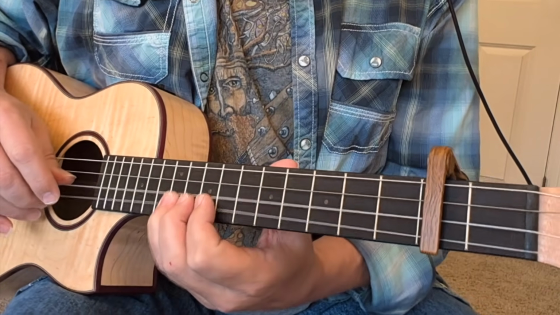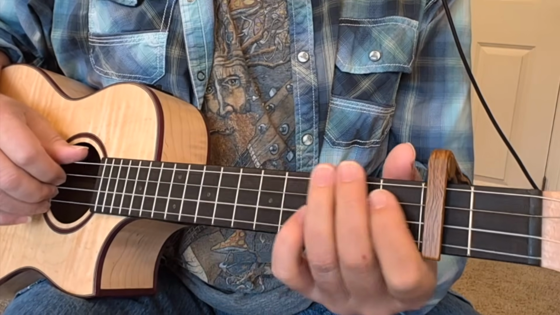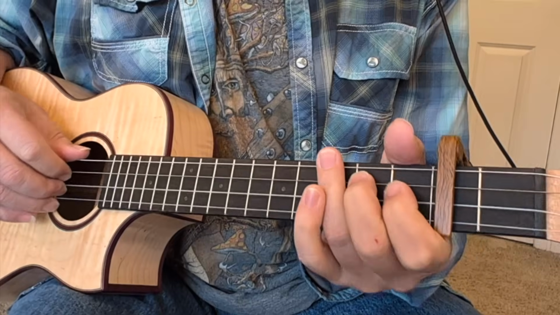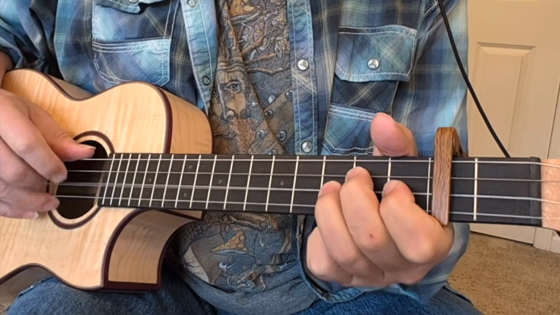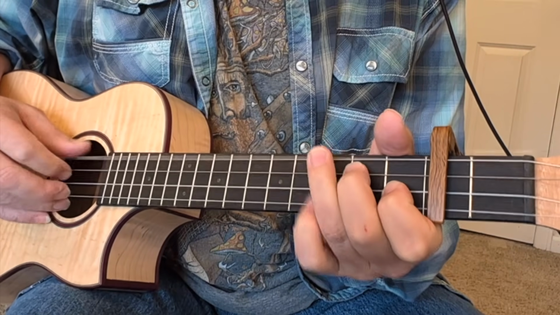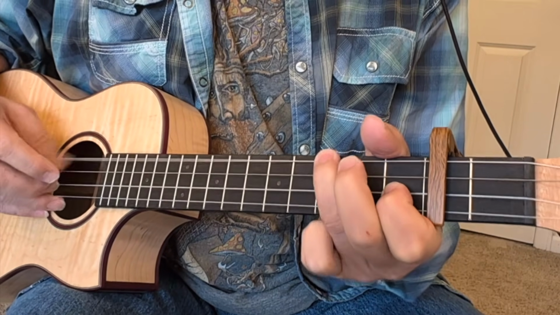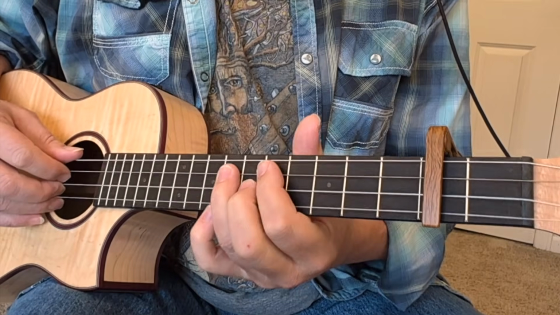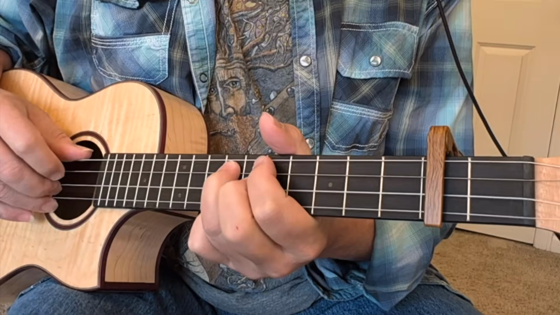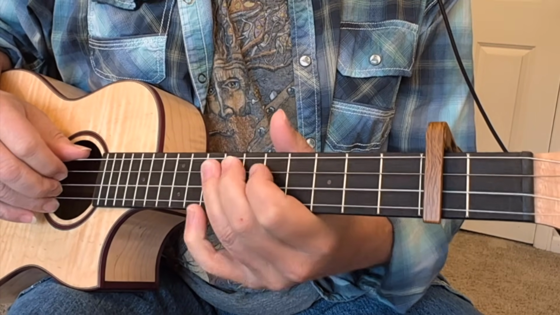Okay, then we have some vocals, and then we're going to come in with the original riff, our first riff, and then we get back into the, just 2 times though, the added riff.